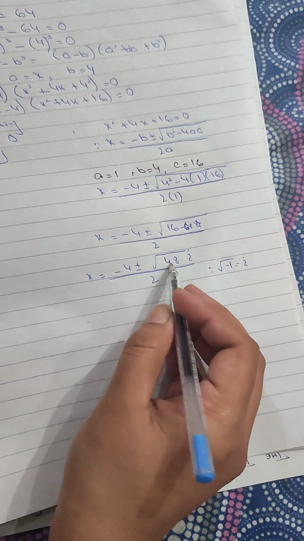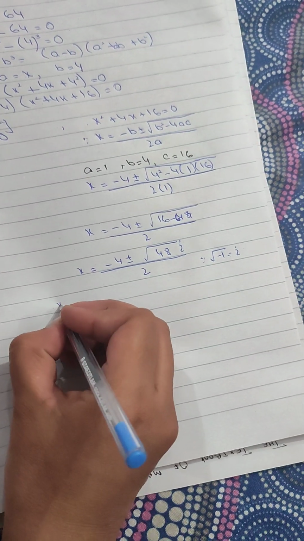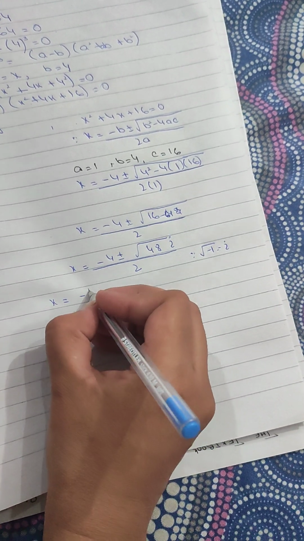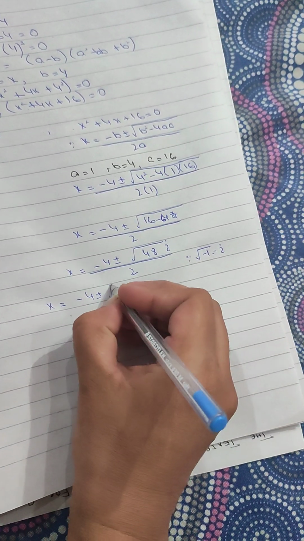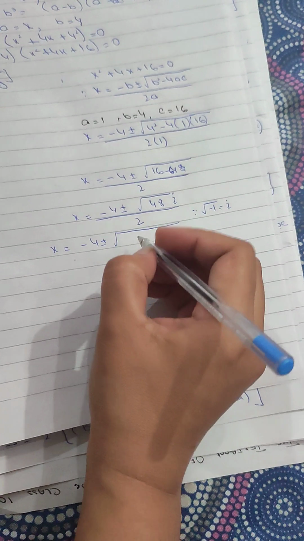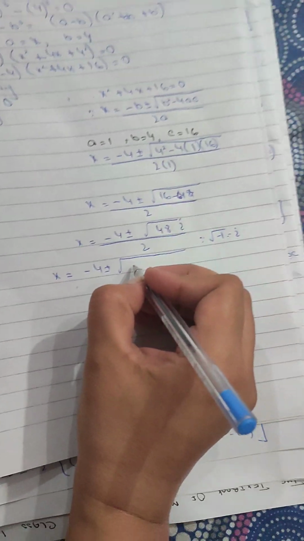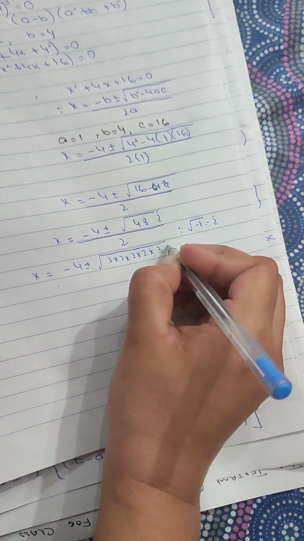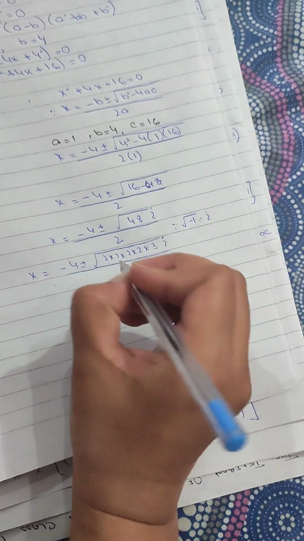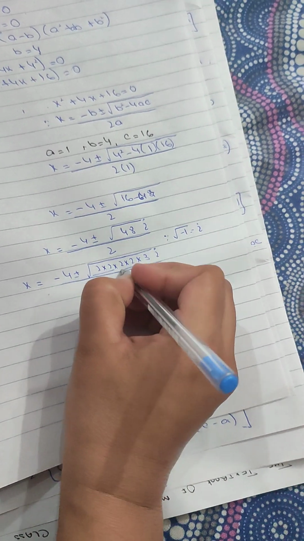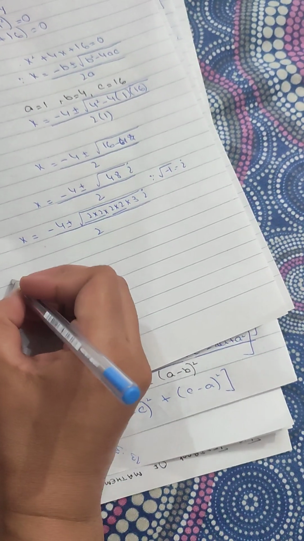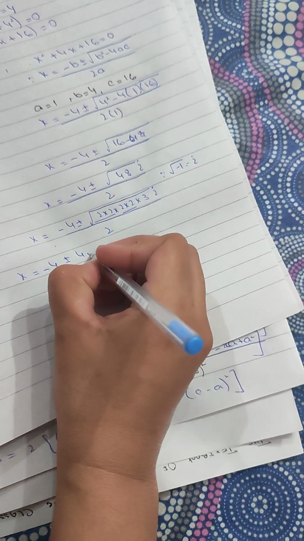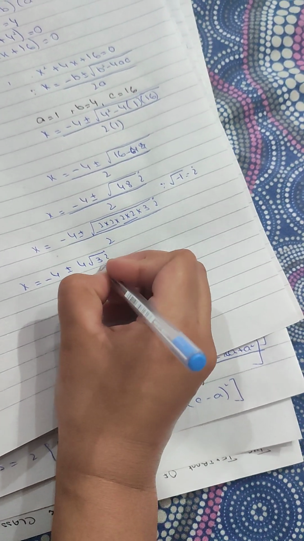Now we have to take the square root of 48, and the square root of 48 is 2, 2, 2, 2 and 3. Iota is written as it is, upon 2. This pair and this pair will come outside the root. Minus 4 plus minus, it will be 4 root 3 iota upon 2.